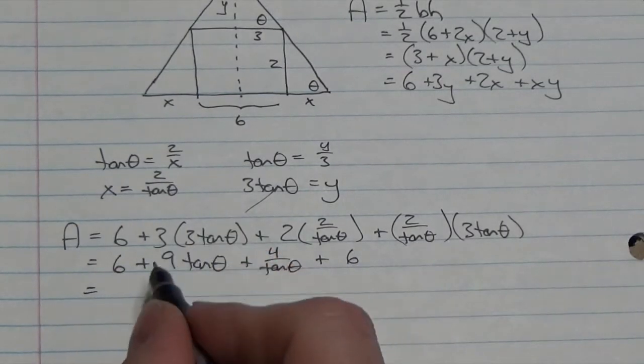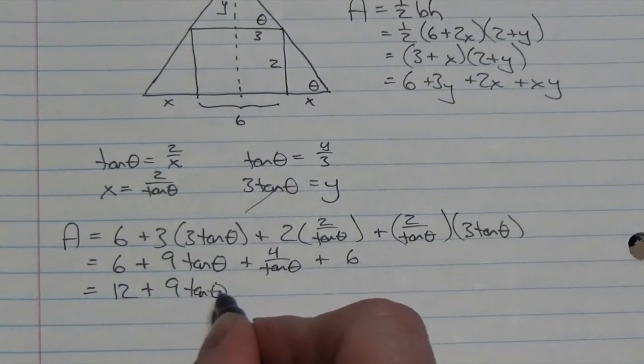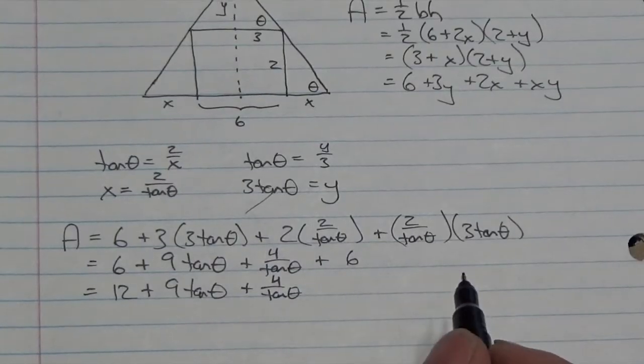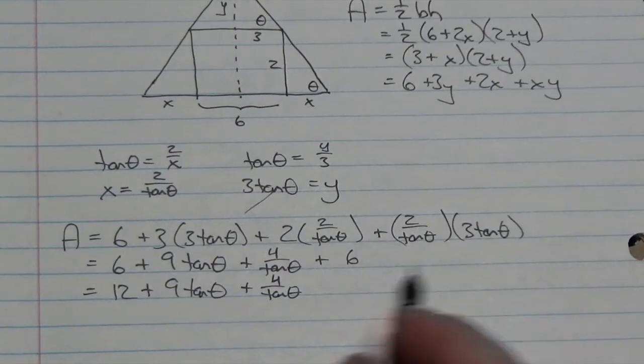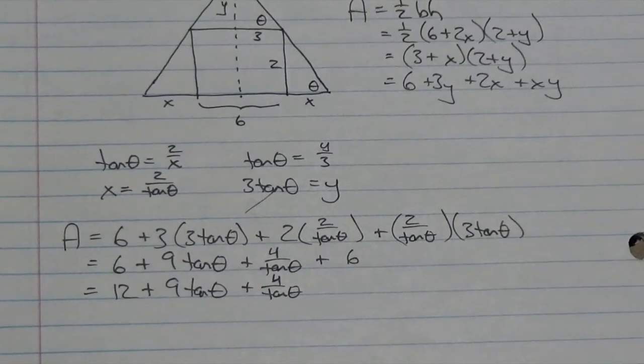So putting this together, I'm going to get 12 plus 9 multiplied by the tangent of theta plus 4 divided by the tangent of theta. Okay, so now at least it's in terms of one variable. So that is a bit easier. How do I then solve for this, to figure out what the minimum area is?